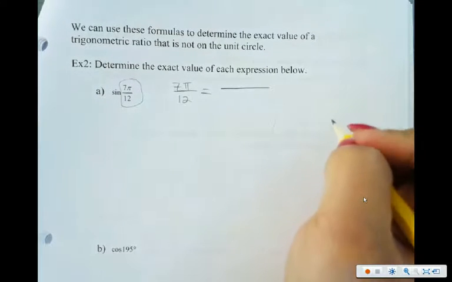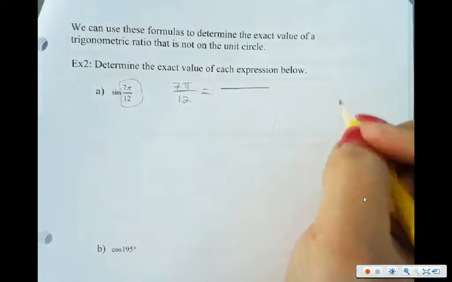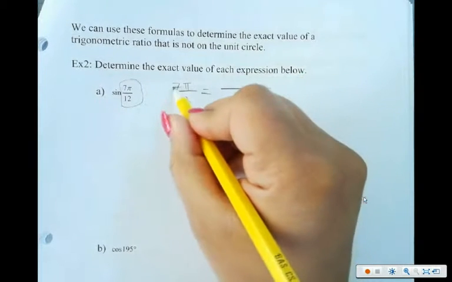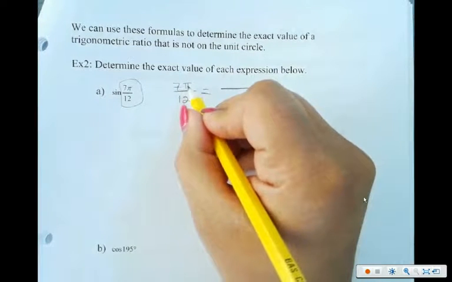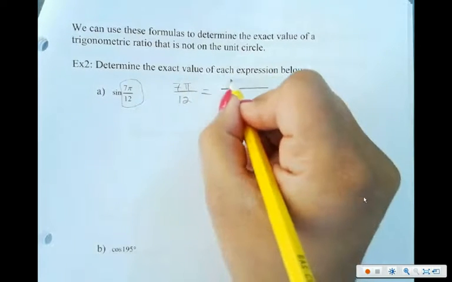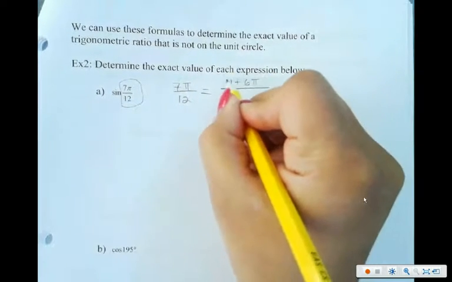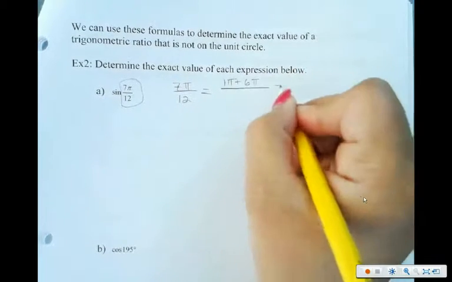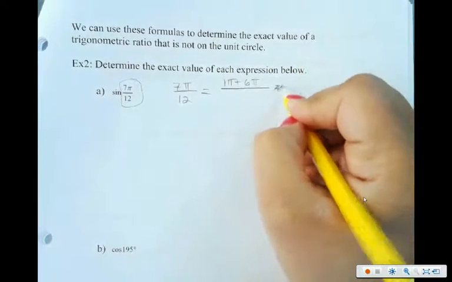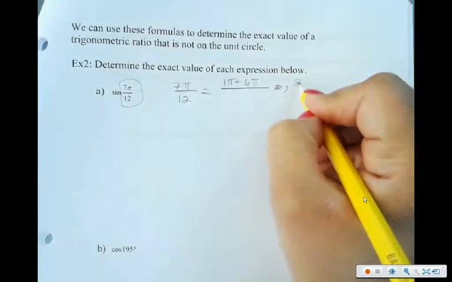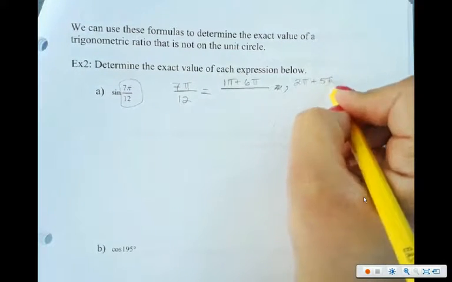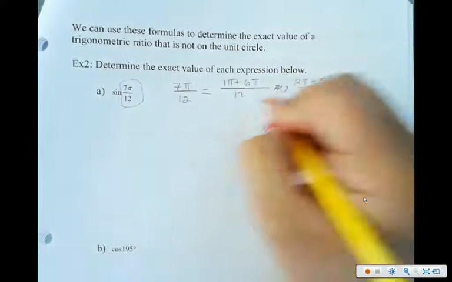So the easiest one that comes to mind, I could break up the 7 pi as 1 and 6. There's different options. So I could look at it as 2 pi and 5 pi over 12, right?